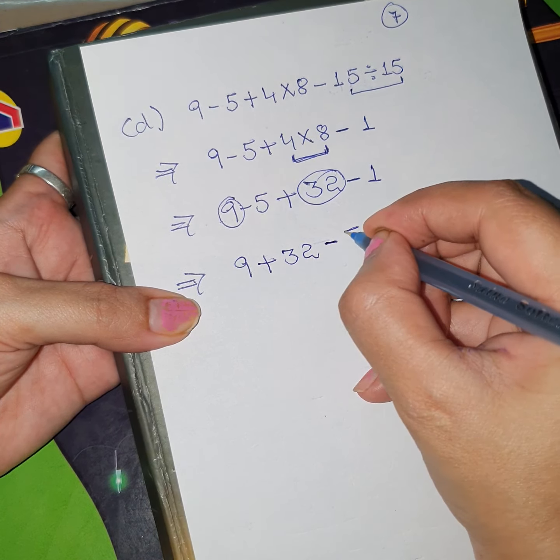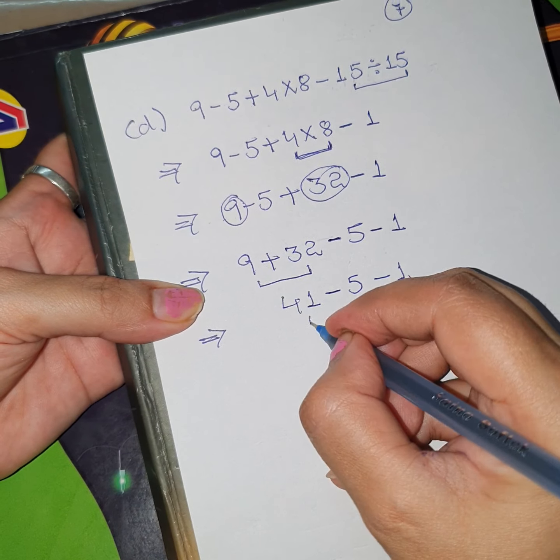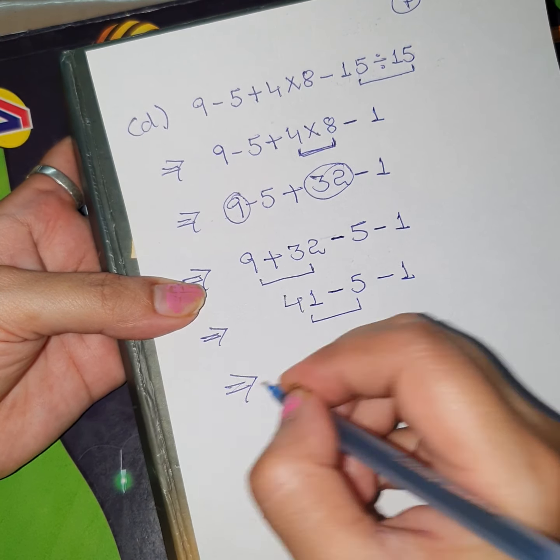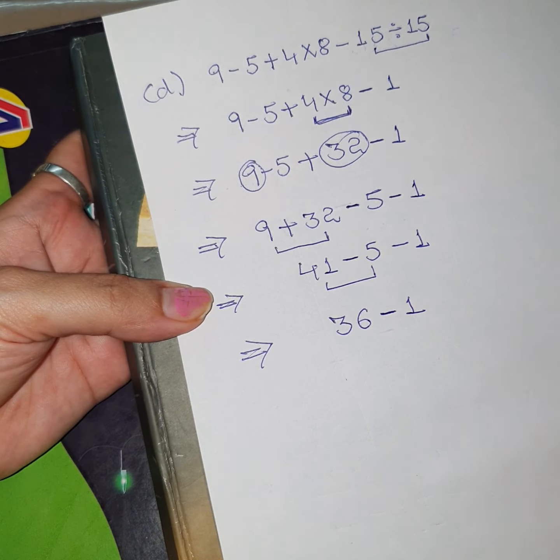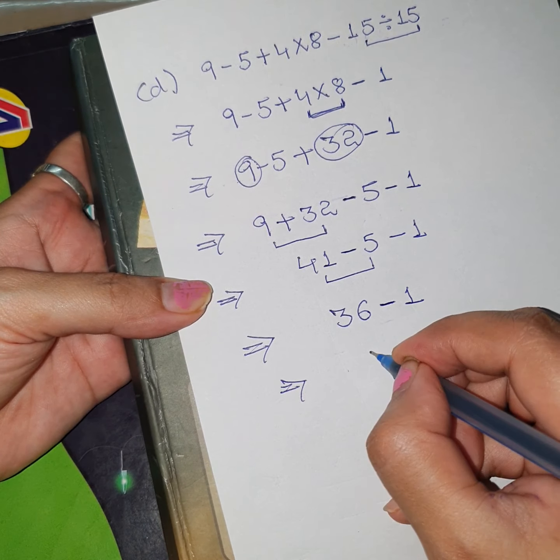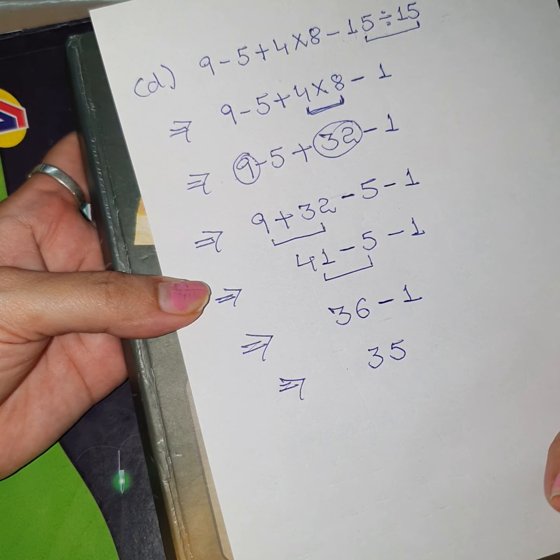Now add these two numbers firstly. So 32 plus 9 will give you 41. So 41 minus 5 and minus 1. So firstly subtract these two numbers. So 41 minus 5 will give you 36, and then finally subtract 1 from it. So 36 minus 1 will give you 35.